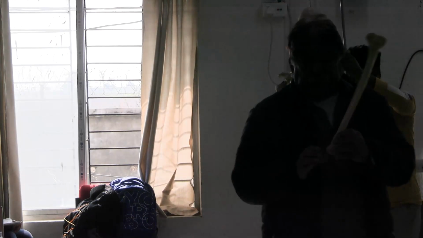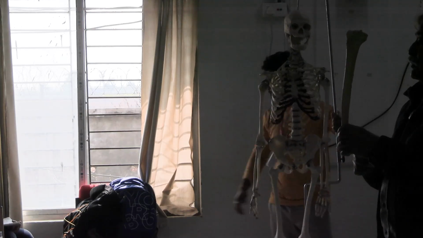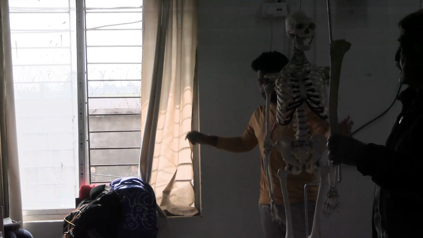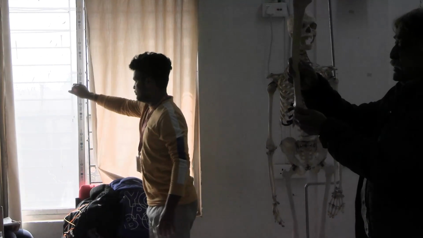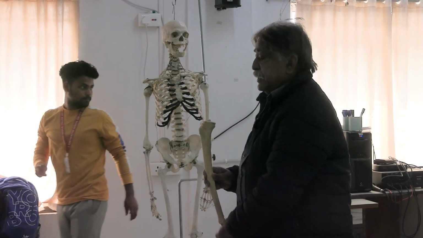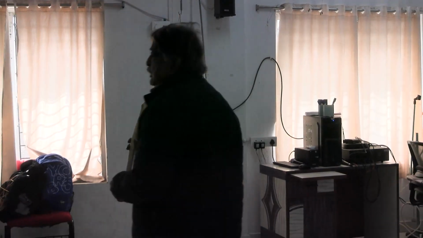Now, the lateral group here articulates with the lower end of the fibula. That forms the lateral malleolus. Now, you hold it like this on the right side. You feel your own medial malleolus.